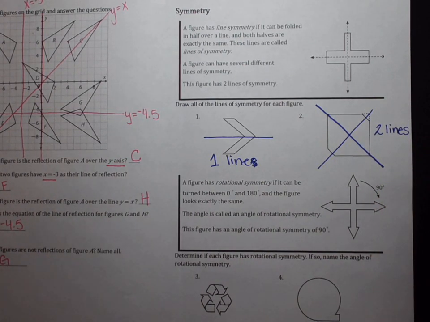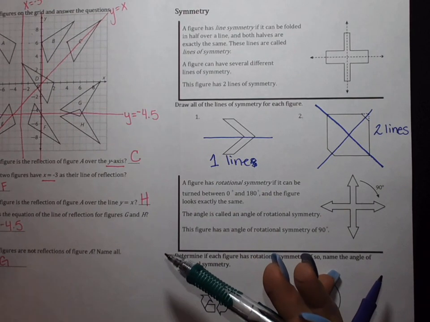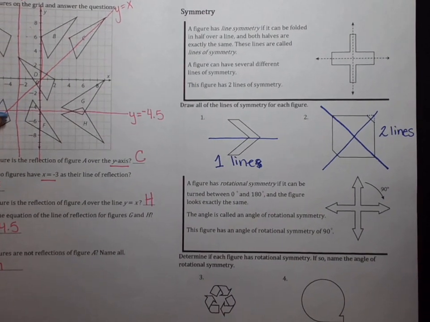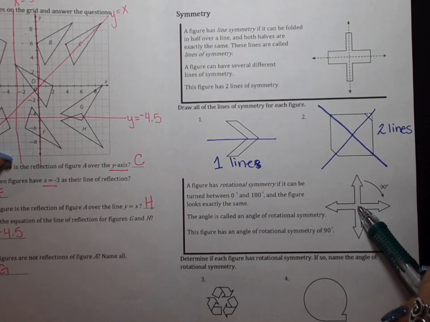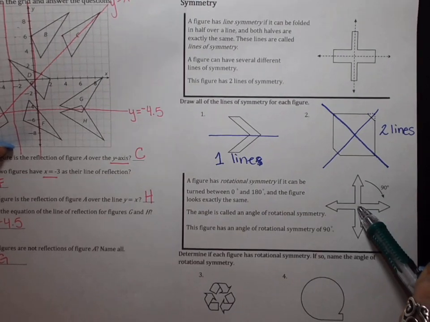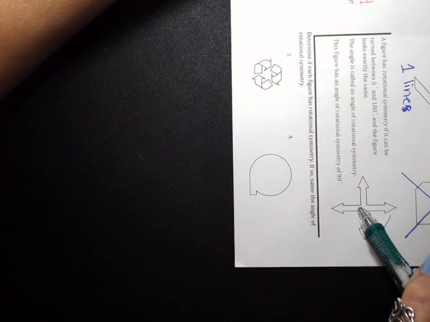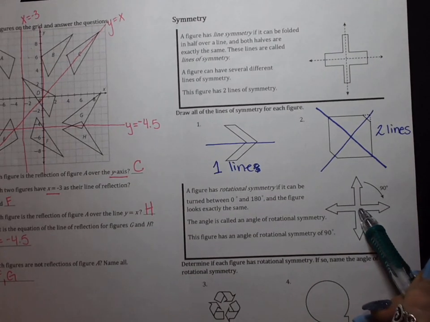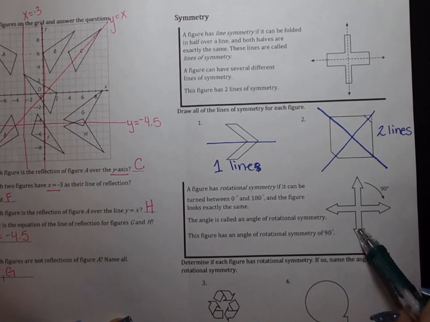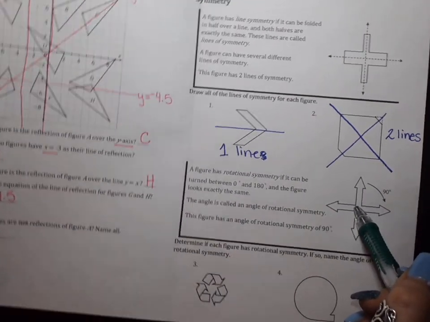All right. So lastly, a figure can have rotational symmetry. So if it can be turned 0 to 180 degrees and the figure looks exactly the same as when it started, then however many degrees you rotated your figure is called the angle of rotation. So for example, if I have this figure here and I rotate it 90 degrees, I end up with a figure that looks exactly like it did when I started. So I can actually do that 4 times. I can do it here, second time, third time, and a 4th time. So there's 1, 2, 3, and then 4.